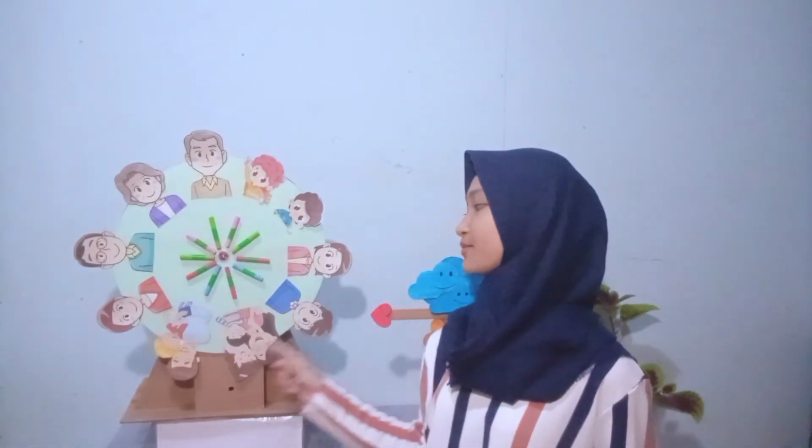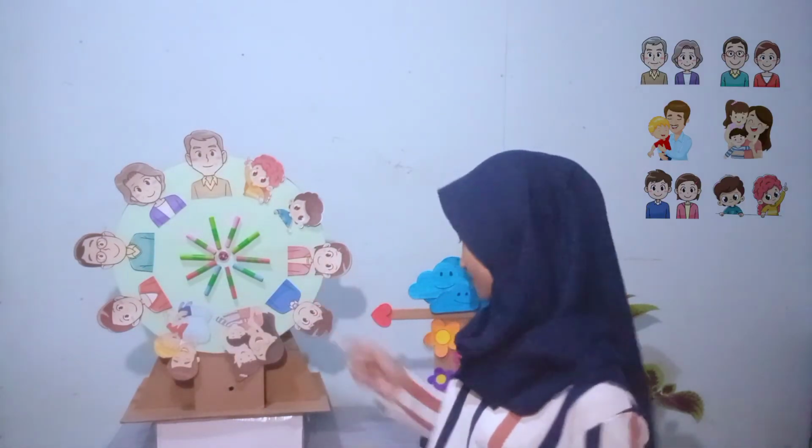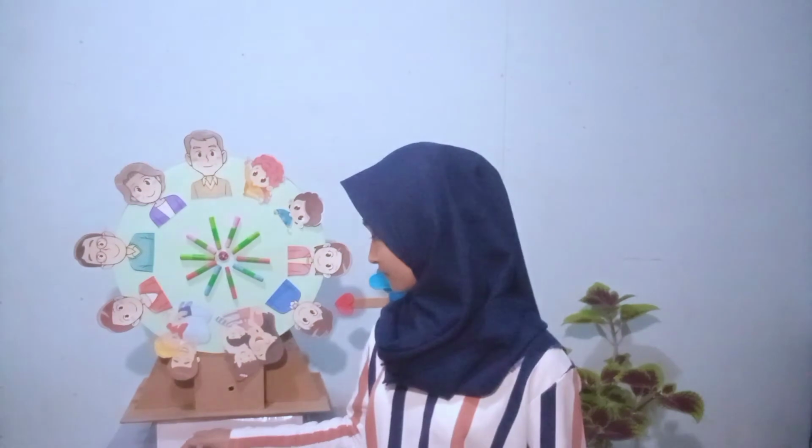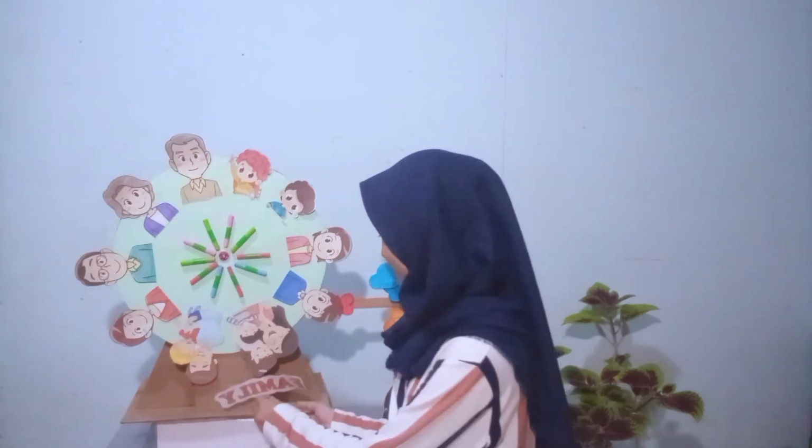The last step is to attach the printed paper that has been prepared to the well. This one, printout of the image. After that, stick the paper, FamilyWell, with a skewer. This one, with a skewer, and stick it on the cardboard base, like that.